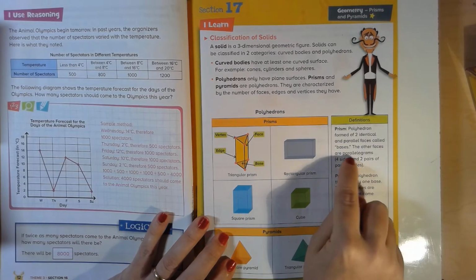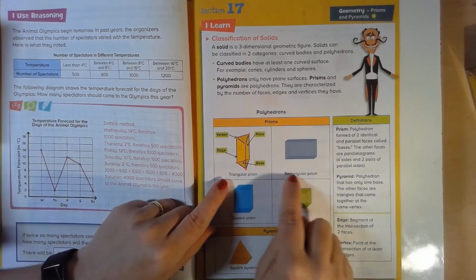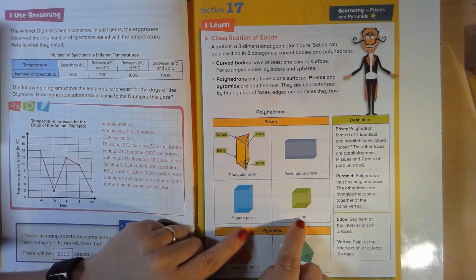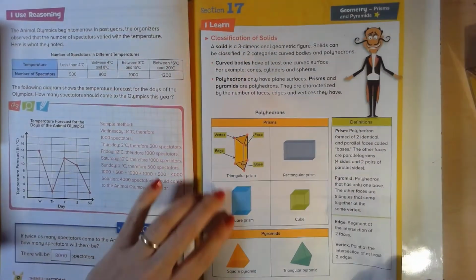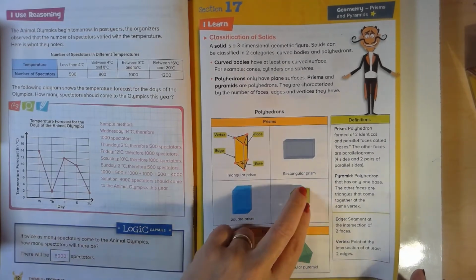The other faces are parallelograms. So our prisms, we have triangular prism, rectangular prisms, square prisms, cube. Those are the shapes we're looking for, not the pyramids. We're looking for the shapes that have 2 bases.